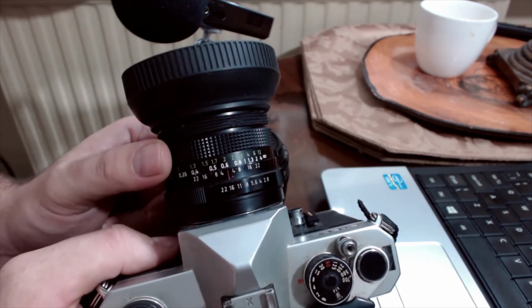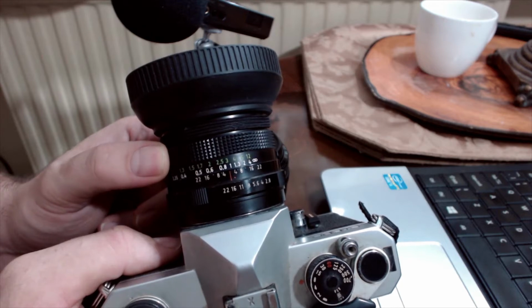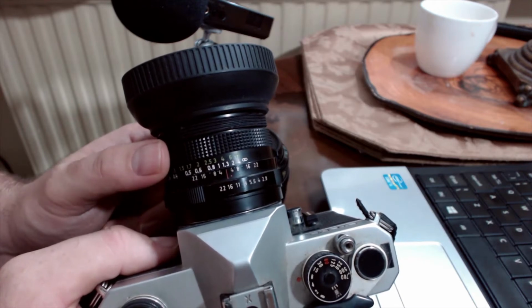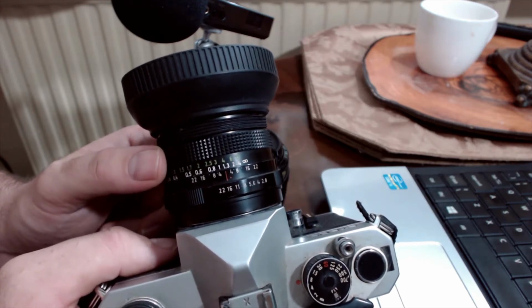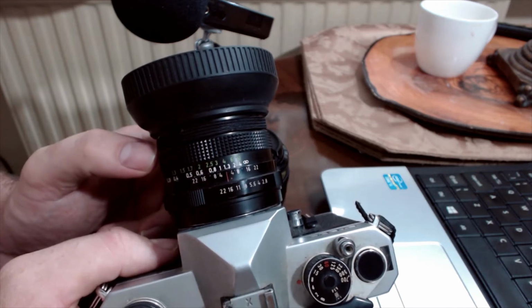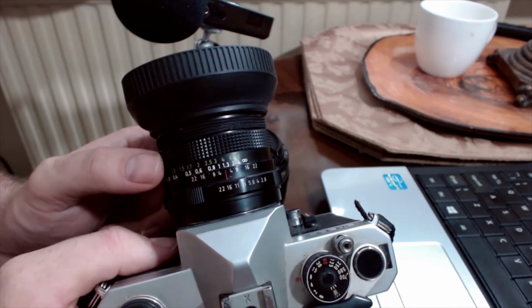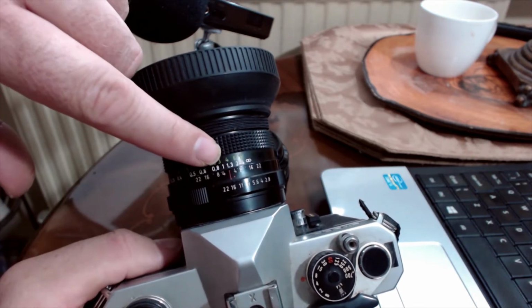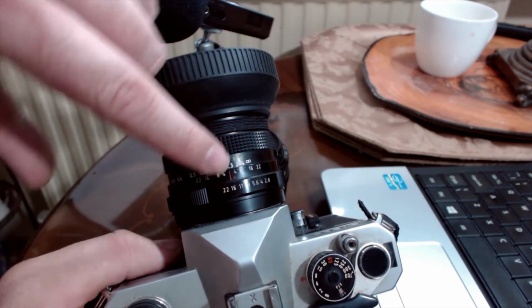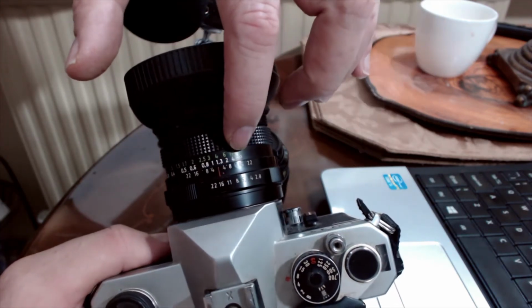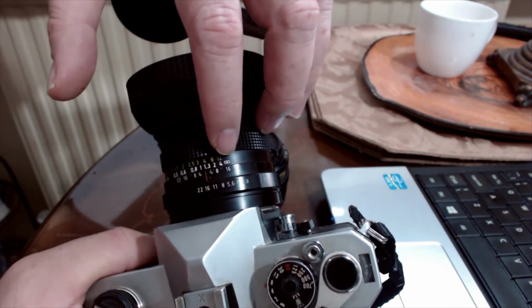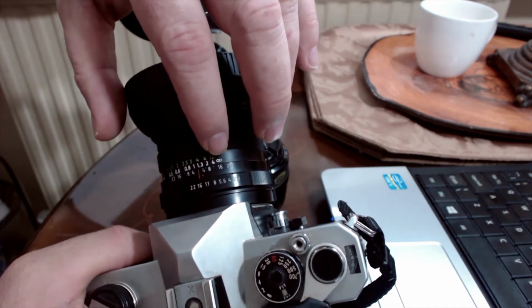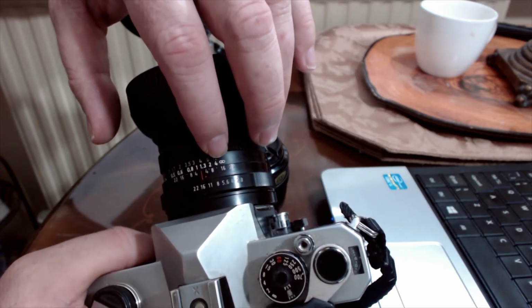Now what you'll notice is this: as we start to focus on things further away, the distances increase. So let's say I was shooting at f16, but I focused on something 4 feet away. So that's not very far, is it? 4 feet, about 1.3 meters. If we have a look at that, I'm at f16, focused on something about 4 feet away. At f16, you see the little figure of 8 sign? That means at f16, even if I'm focused on something 4 meters away, I'm probably going to be virtually in focus all the way through to the horizon, to infinity.